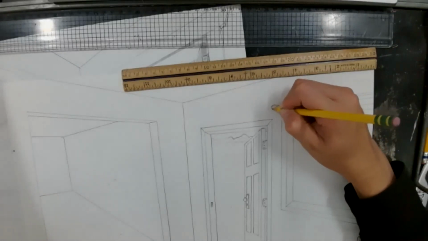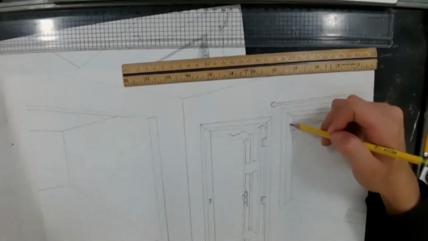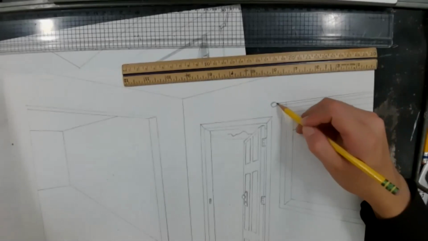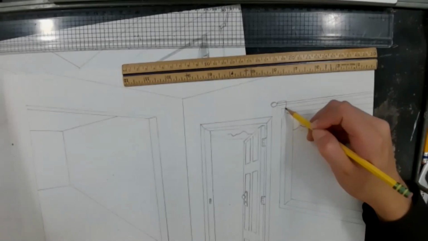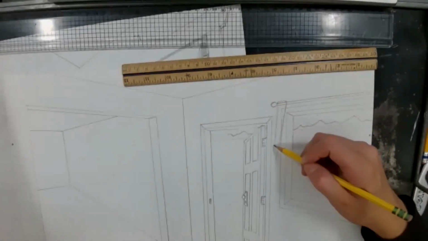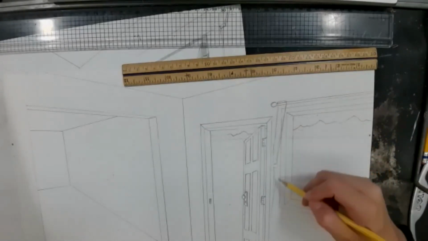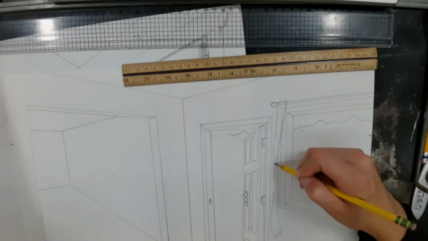Let's make a circular decoration. Can be creative. And now let's add a curtain. It's folded up. So that's my curtain.